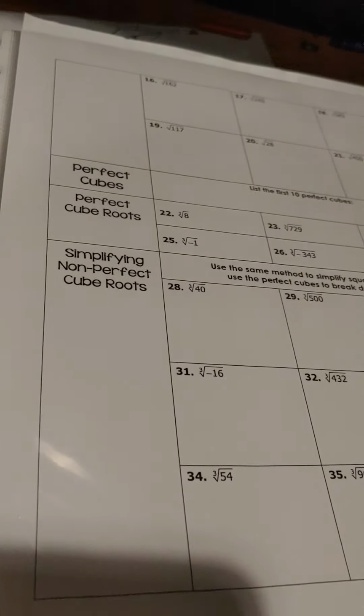And the number here is called the index. That's it. If there is no index right here, it's assumed that this is 2. So like square root of 16, we do know that it's 2 right here, because it's square.